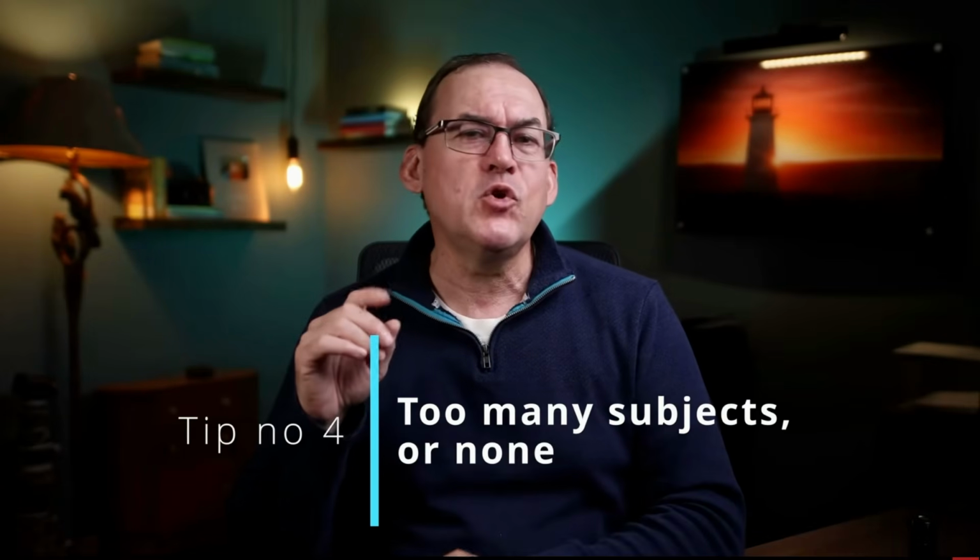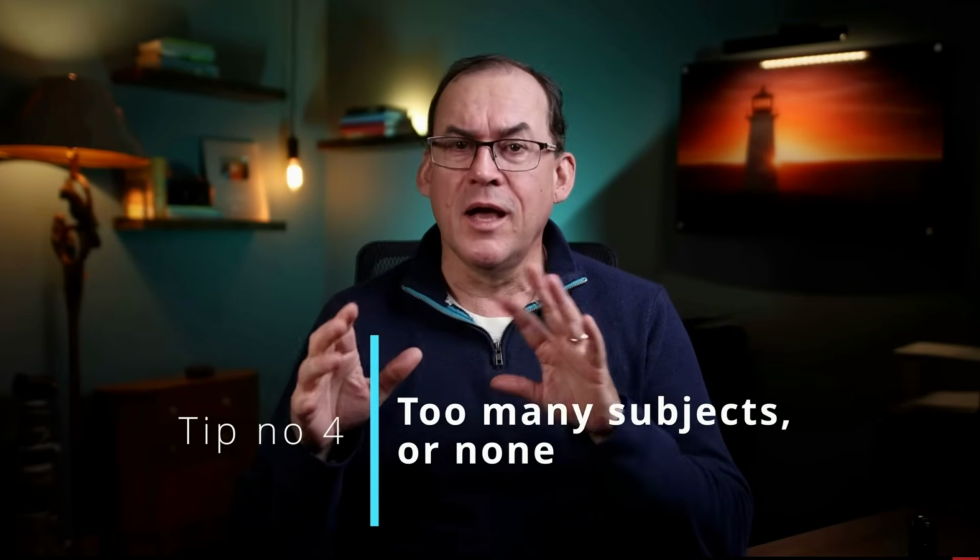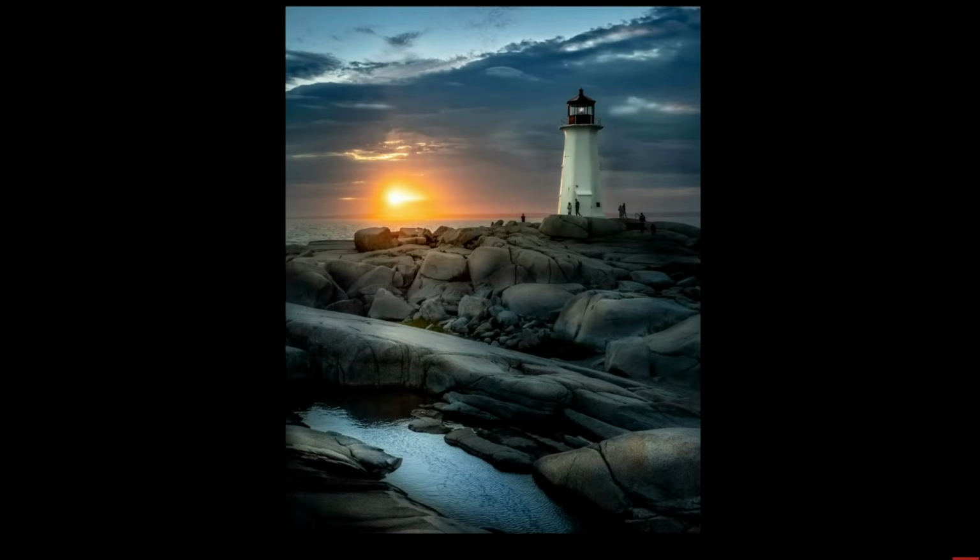Mistake number 4 is having too many subjects or none at all. By too many subjects, I mean a photo where nothing is obviously the main feature. And if you ask 4 people what the subject is, you could get 4 different answers. In this photo, what's the subject? The lighthouse? The sun popping out from the clouds? The reflecting water? Or this reflection on the rocks? Too many subjects in this one means that it isn't clear where the viewer should look.